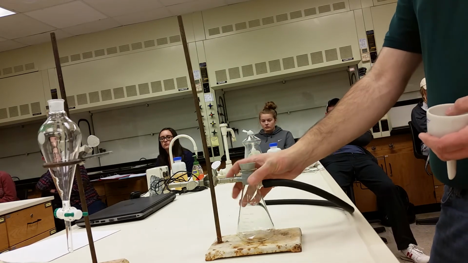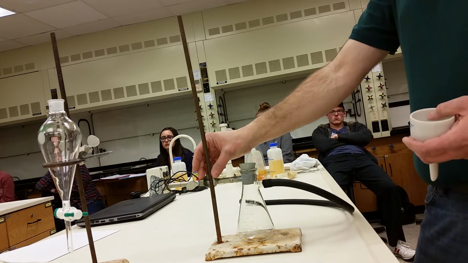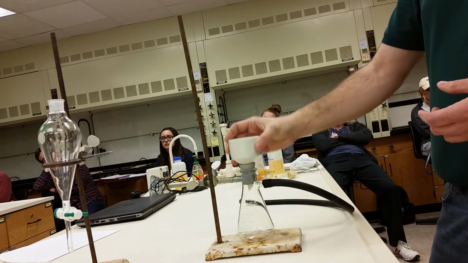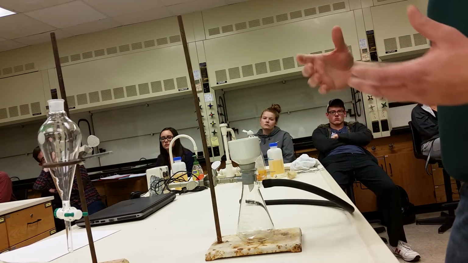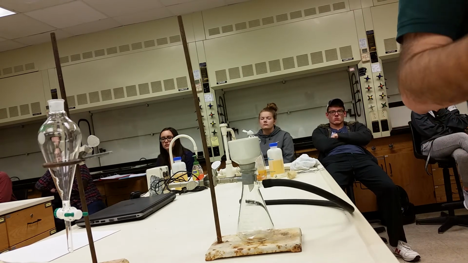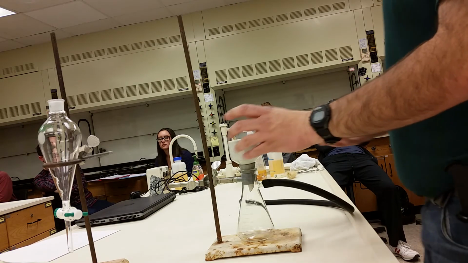You have to have the sidearm flask clamped down to a ring stand so it doesn't fall over, because when you put the Buchner on top, it's very top heavy. If it falls over, the Buchner can break, which is going to cause problems. You can get cut by it, picking it up.